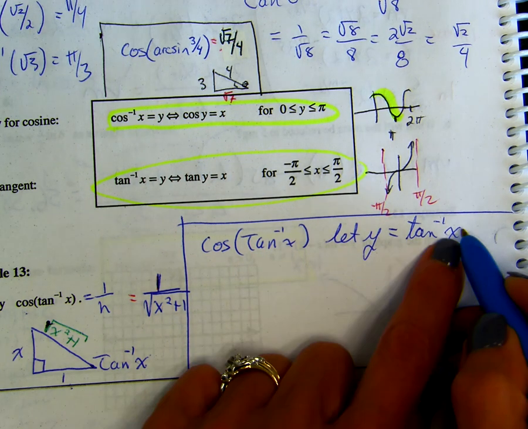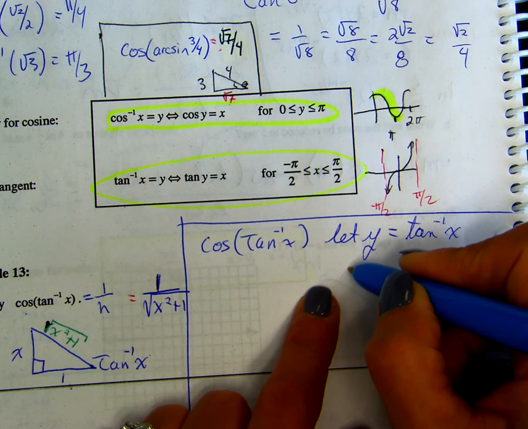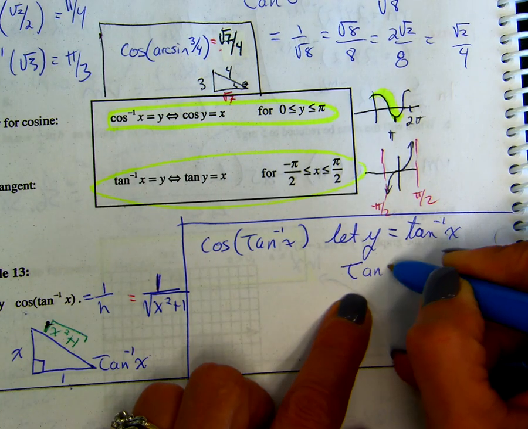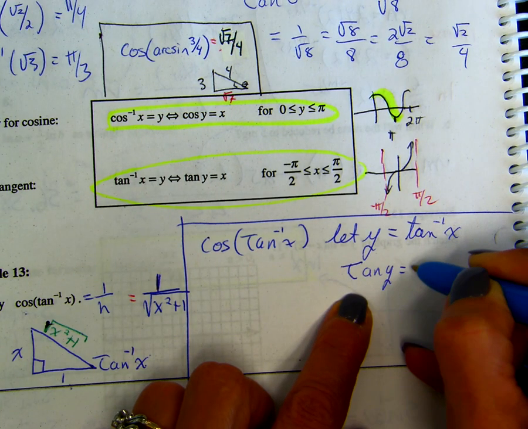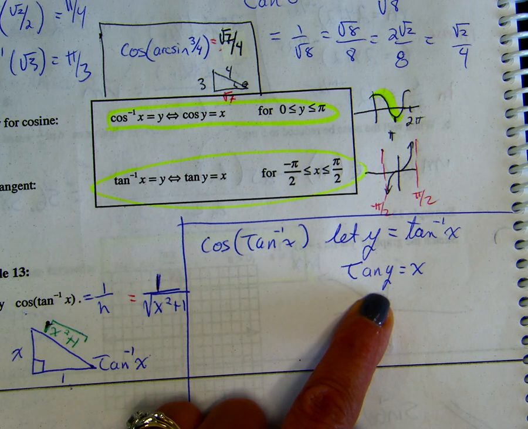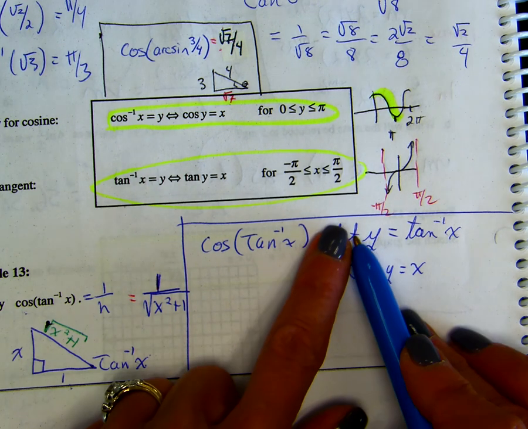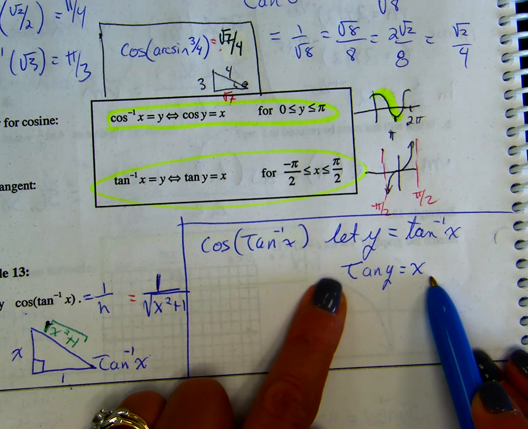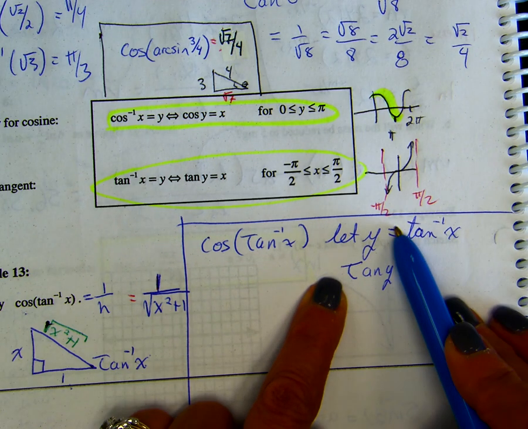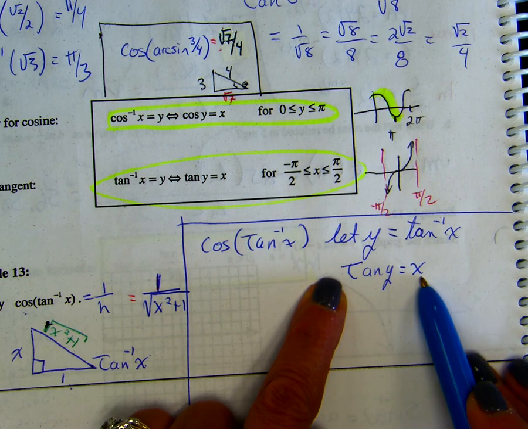So if y is tan inverse x, do you all see that that would mean that the tangent of y would have to equal x? I've just taken the tangent of both sides of my equation, and the tangent composed with its inverse gives me the input.